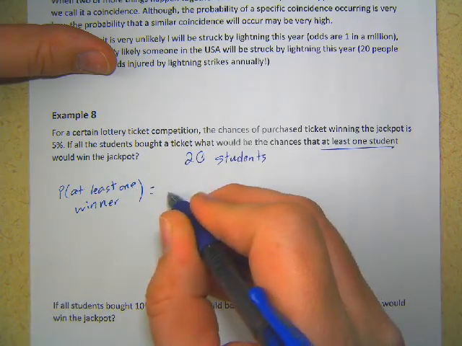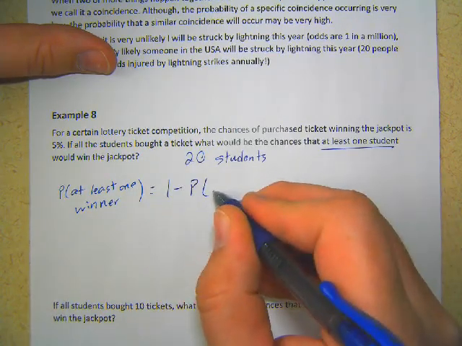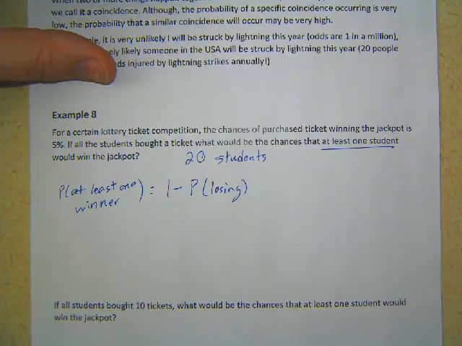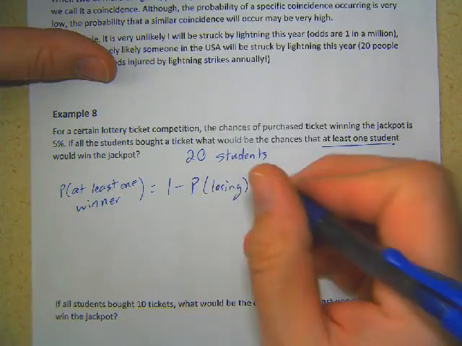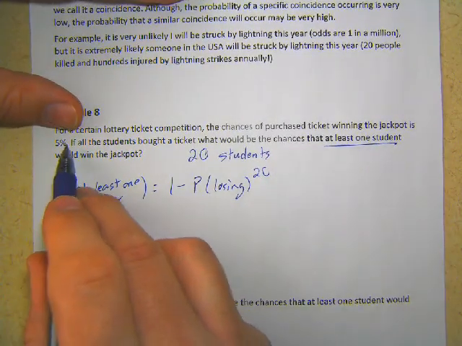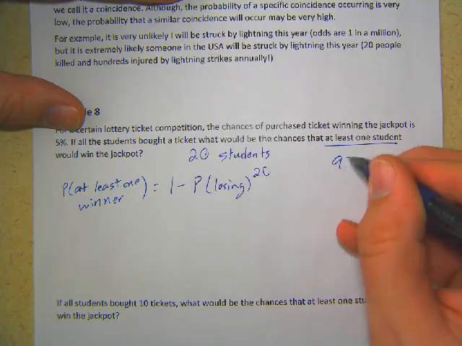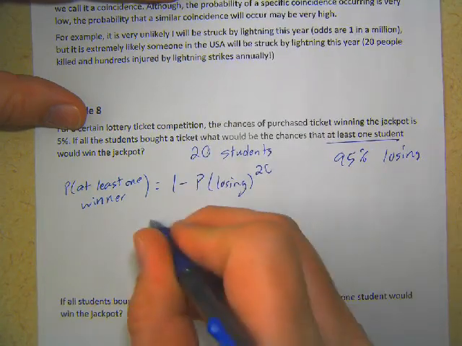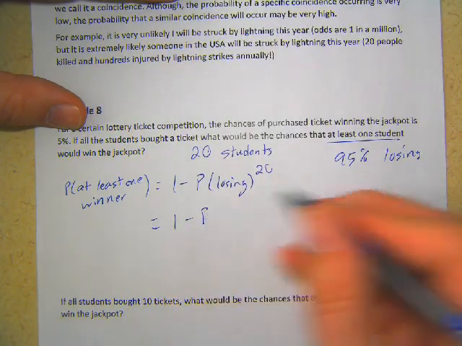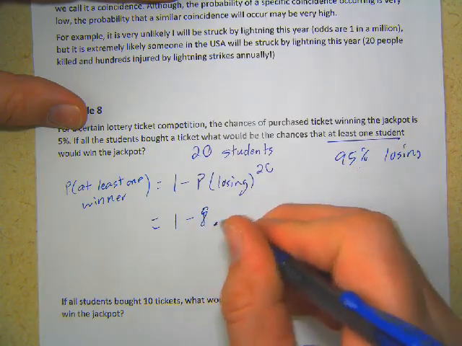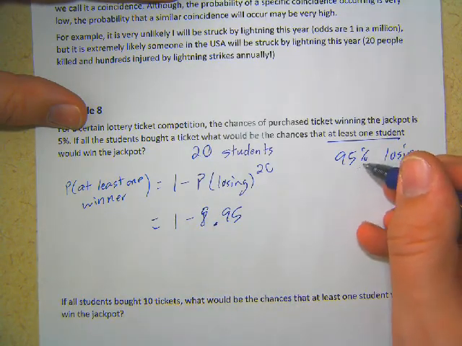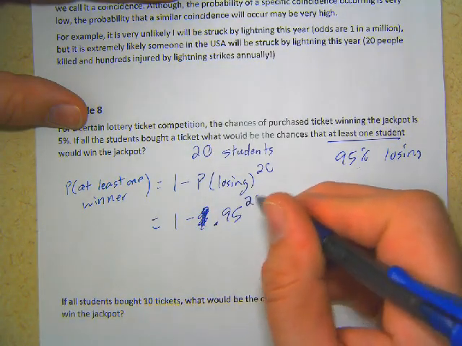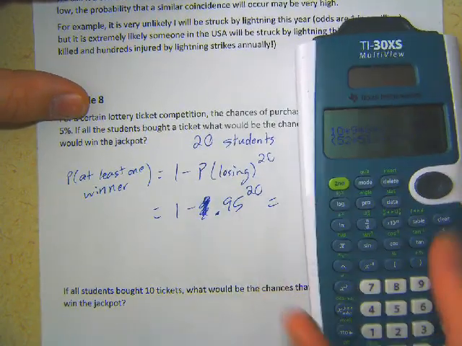Remember, the probability of at least one winner is 1 minus the probability of losing, to the power of the number of trials. Well, in this case, if we had 20 students, the power would be 20. Since there's a 5% chance of winning, there is a 95% chance of losing. So we would actually do 1 minus 0.95, the decimal form of that percent, to the 20th power. That would give us the chances that at least one of the 20 would win.